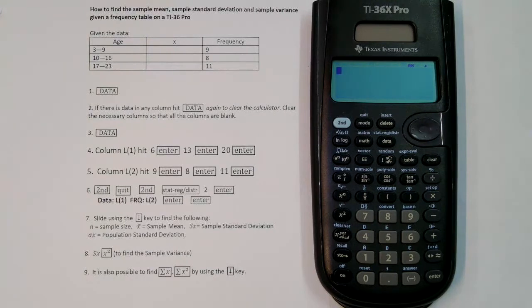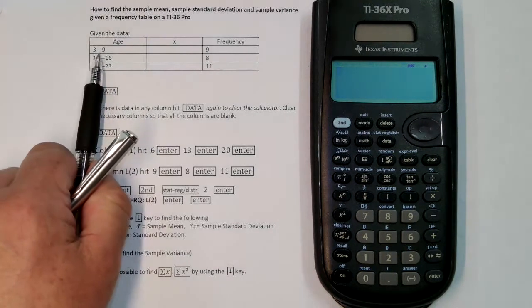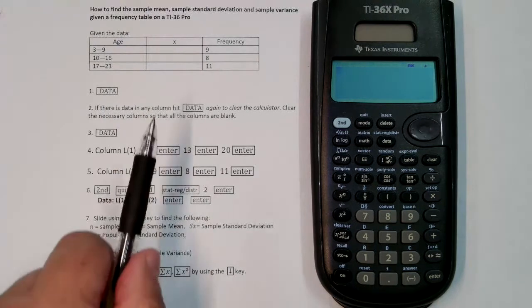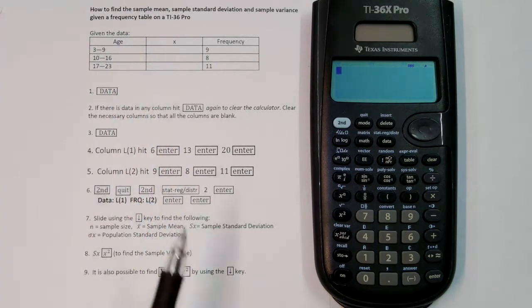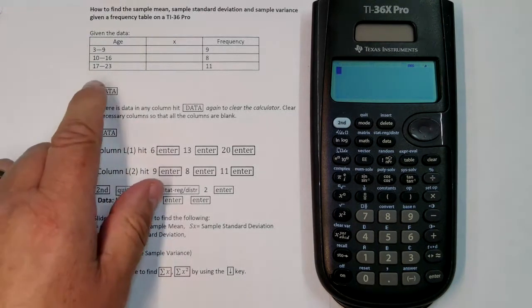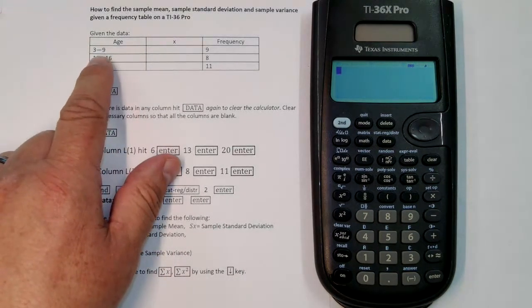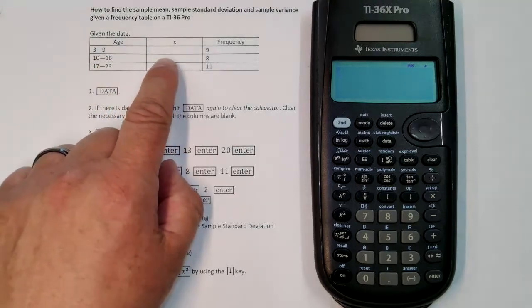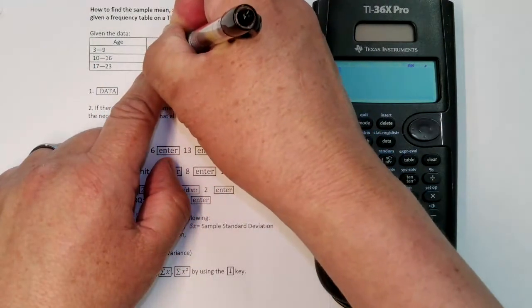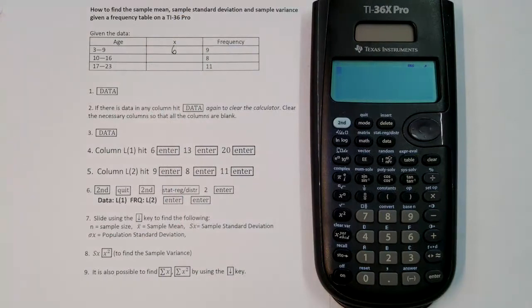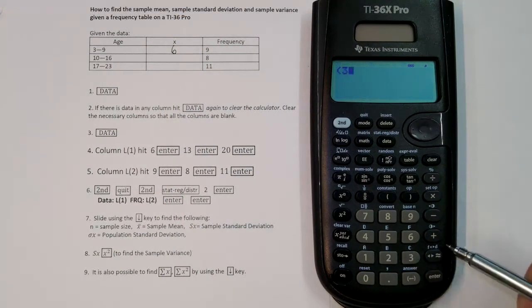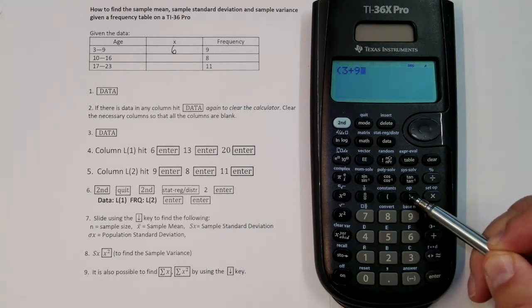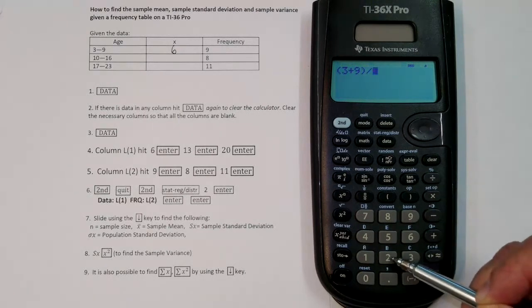Well, the first thing is you're given a frequency table, you're given a range of values. And that's not what X is. X is the exact center spot. So what you could do is just in your head go 9 plus 3 is 12, 12 divided by 2 is 6. You could just write 6 there. But that may not make sense, so another way of doing it would be in parentheses, 3 plus 9, close parentheses, divided by 2, and that would give you the 6.